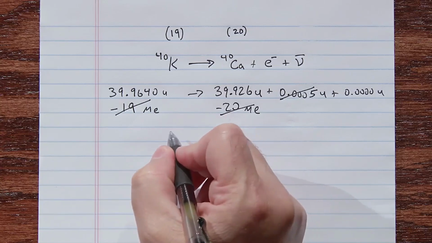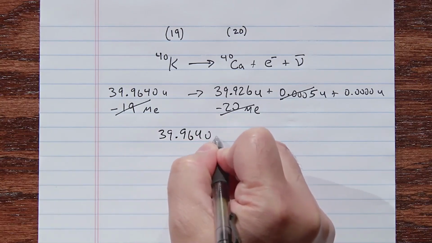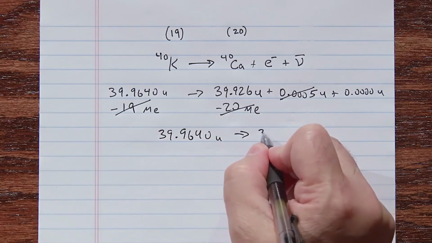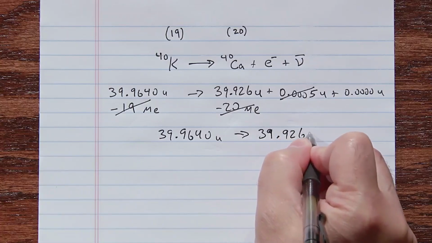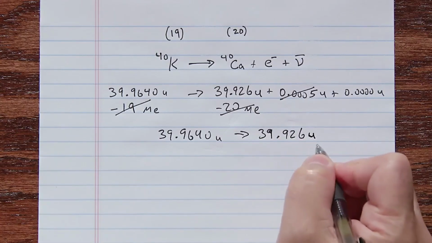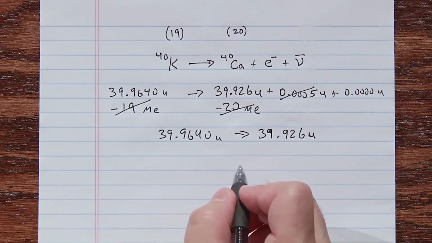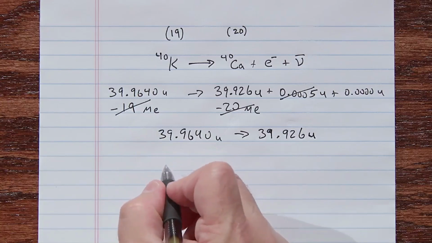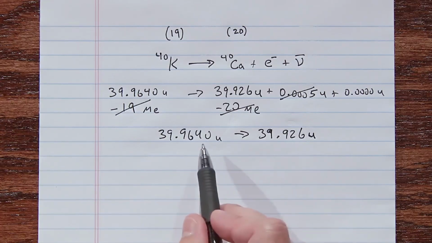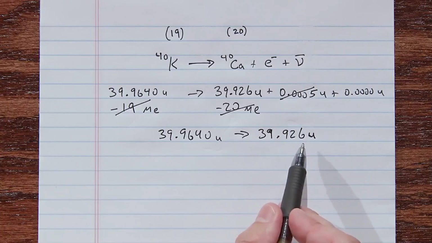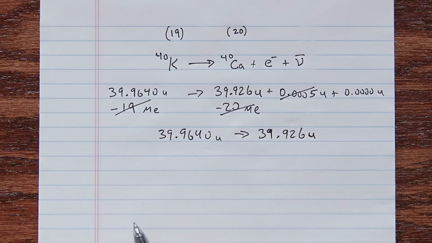So here we have 39.9640 atomic mass units becoming 39.926 atomic mass units. So we have a difference. This large amount of mass goes into a smaller amount of mass. So this has more energy than this, so we are releasing energy when we do that.